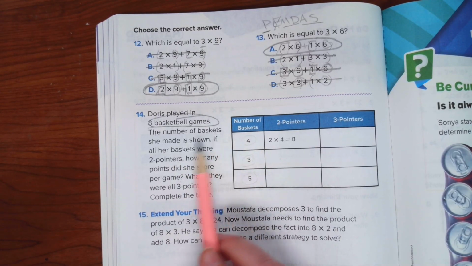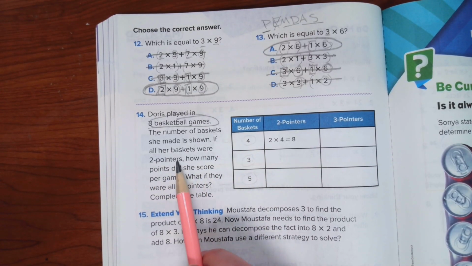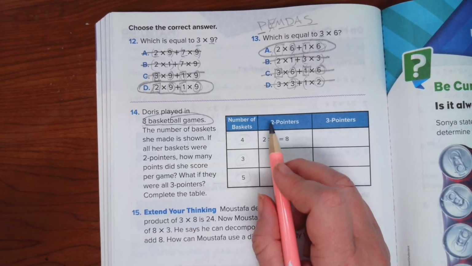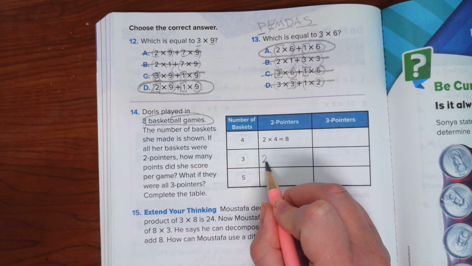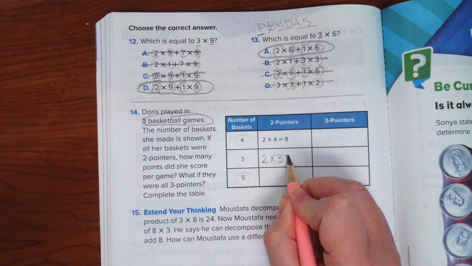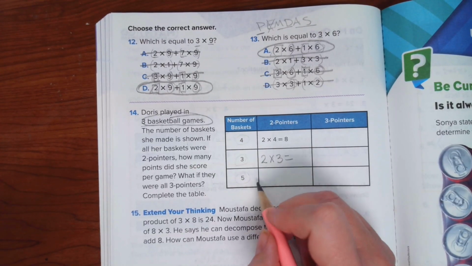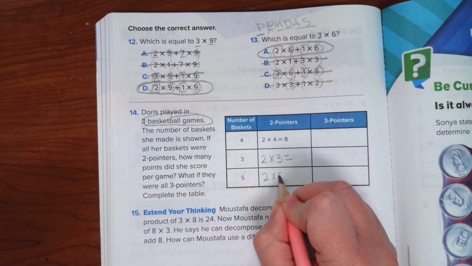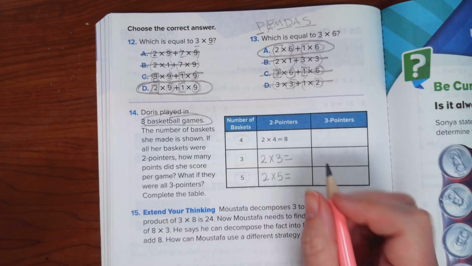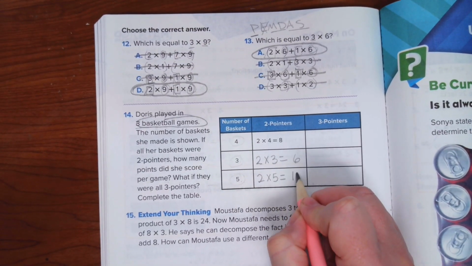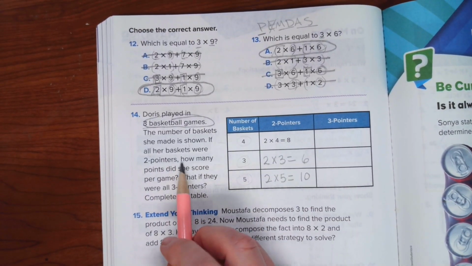If all her baskets were 2-pointers, how many points did she score per game? So, if every one of them was 2 points and she had 3 baskets, it would be this. If they were 2-pointers and she made this many baskets, it would be this equation. So 2 times 3 is 6, and 2 times 5 is 10. So, we're not done though.